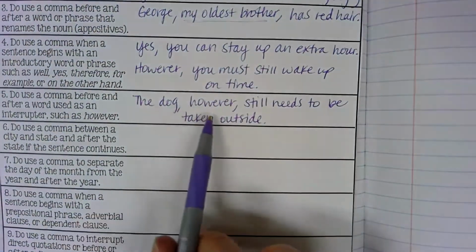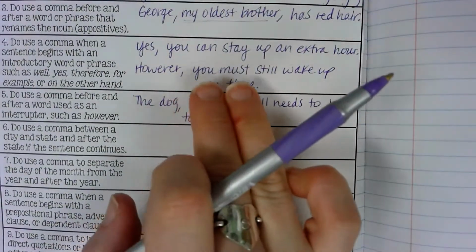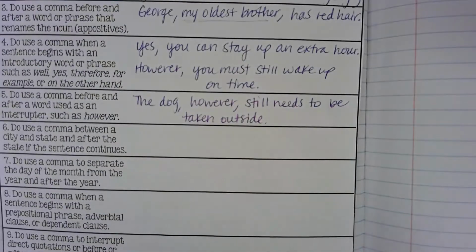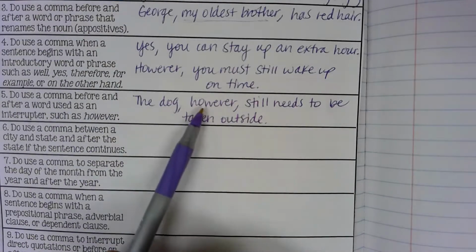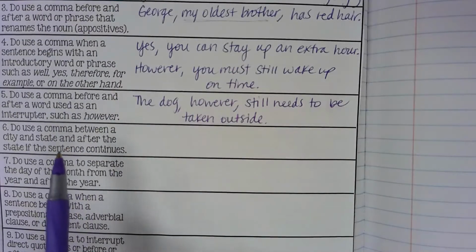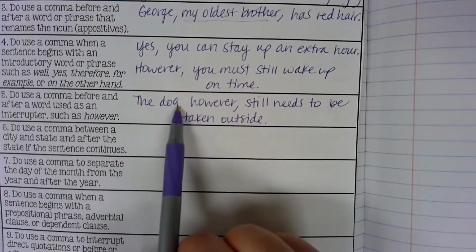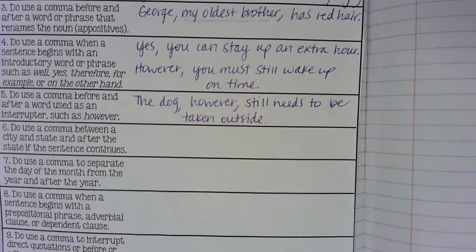Now, that's extra information. It's not needed. You could still get rid of it in the sentence. The dog still needs to be taken outside, and the sentence will still make sense, but it's just adding more like drama or dramatic effect to the sentence. So the dog, however, still needs to be taken outside. If you're adding one of those in there, surround it by commas.